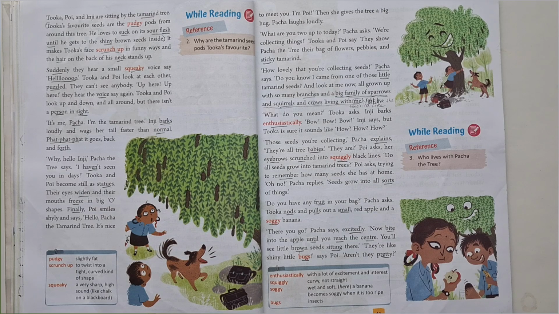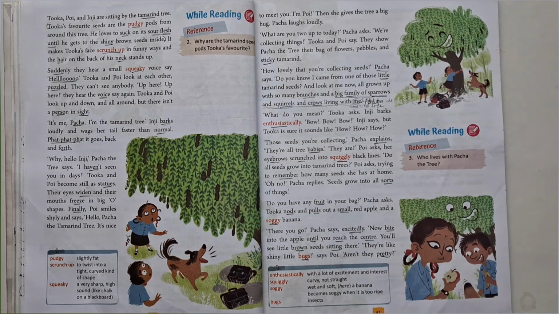"Do you know, I came from one of those little tamarind seeds, and look at me now, all grown up with so many branches and a big family of sparrows and squirrels and crows living with me." "What do you mean?" Toka asked. Inji barks enthusiastically.